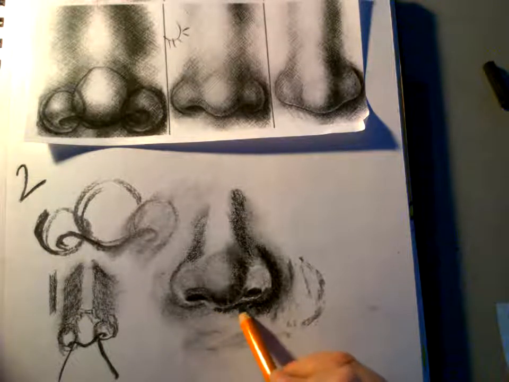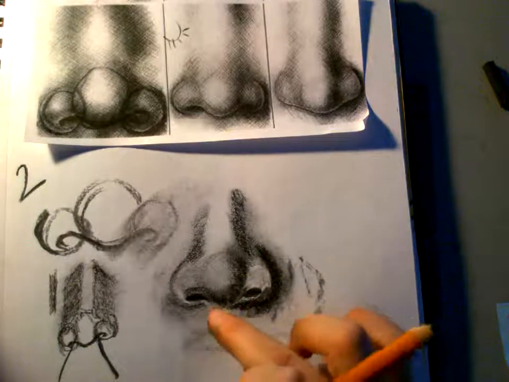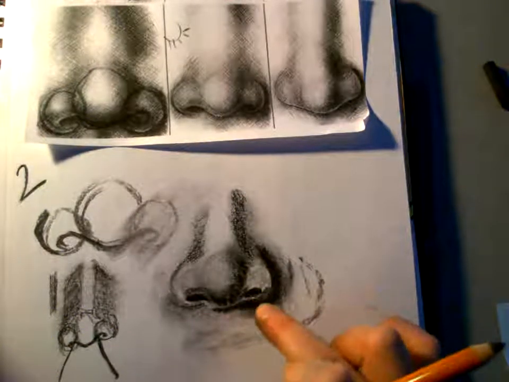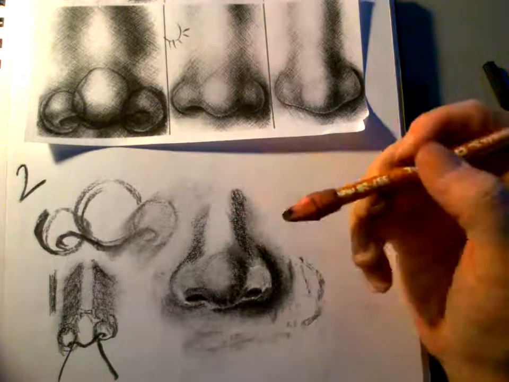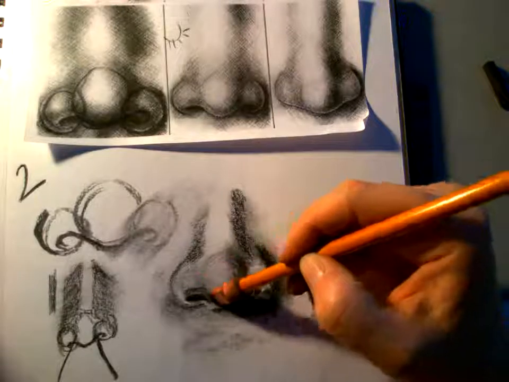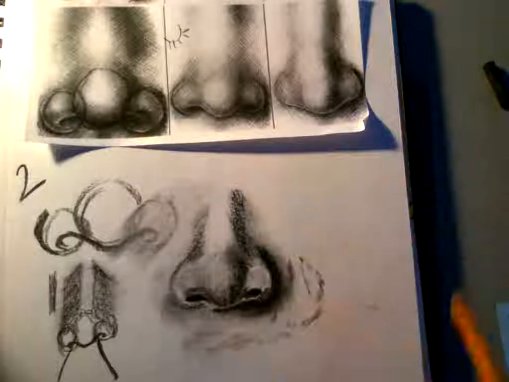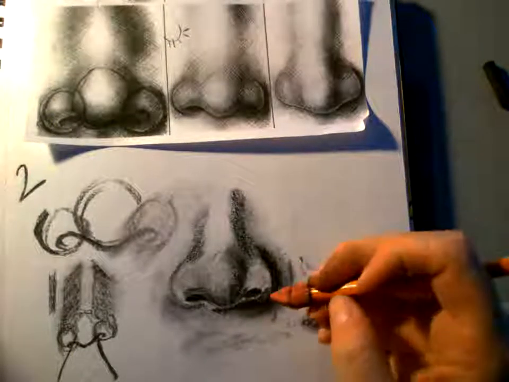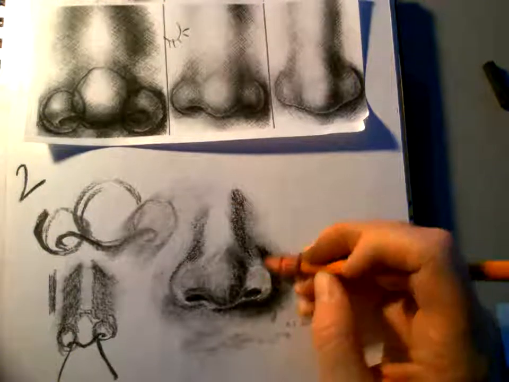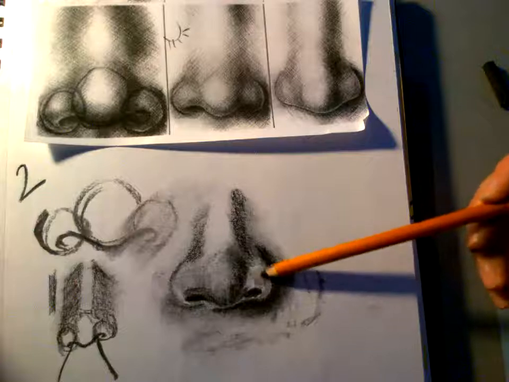This area right here underneath the nose is a bit darker than what's happening up here. So that's what's going to create the line, I guess, even though you don't want a line. That's what's going to create the different values or the different shapes right down there. And then I want to cut this area, so I need to darken this nostril a little bit.